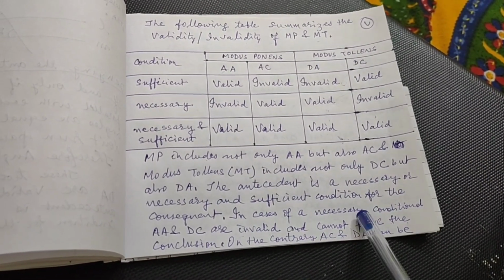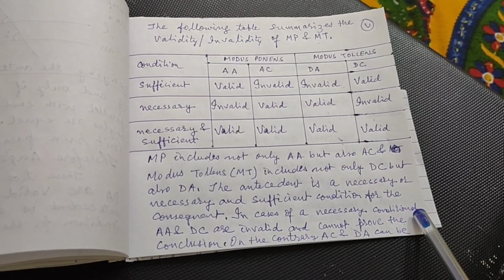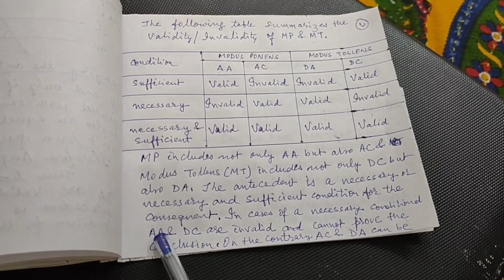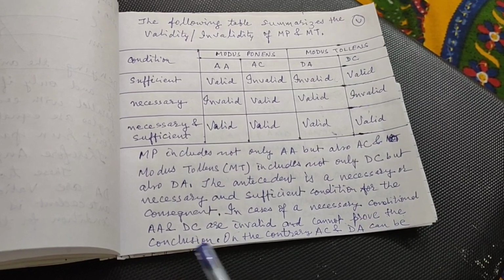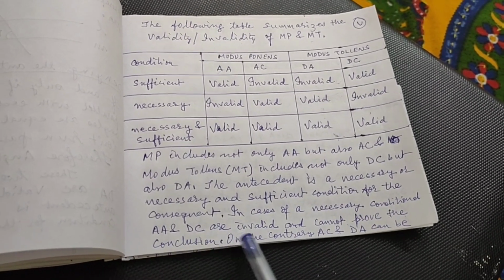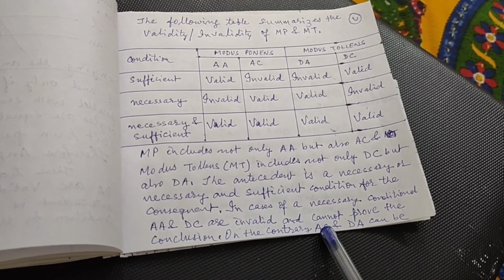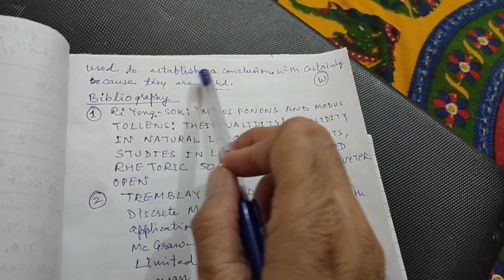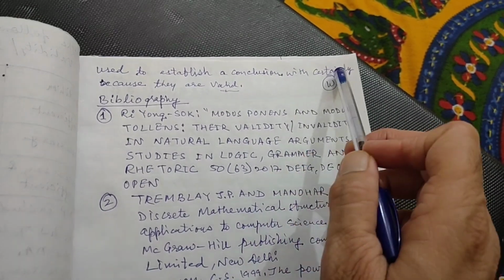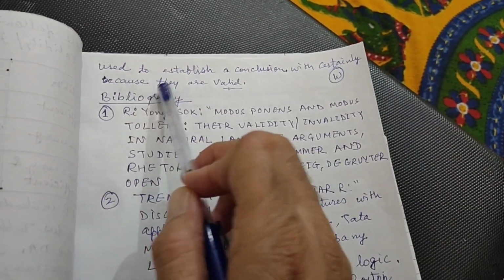In cases of a necessary conditional, AA and DC are invalid and cannot prove the conclusion. On the contrary, AC and DA can be used to establish a connection with certainty because they are valid.